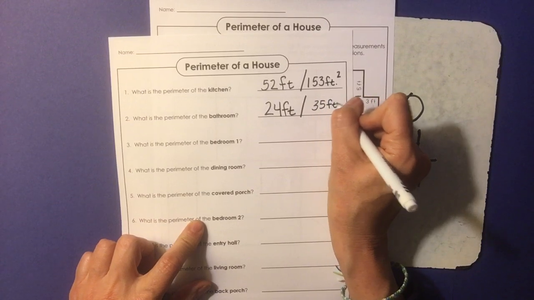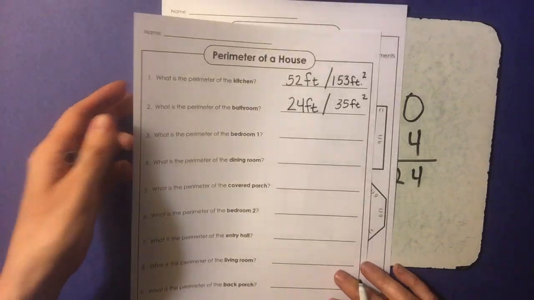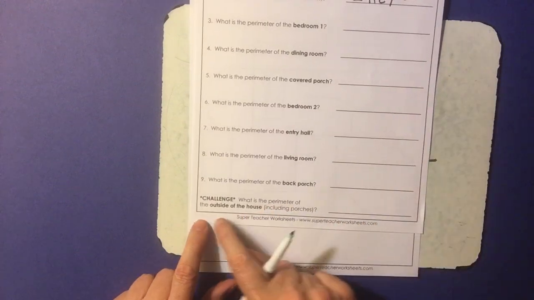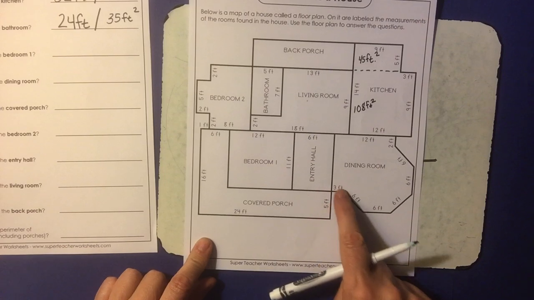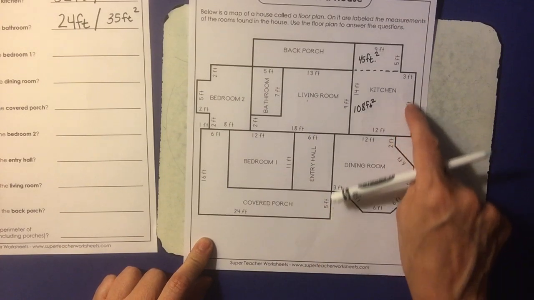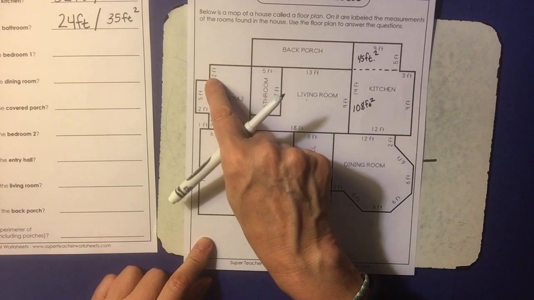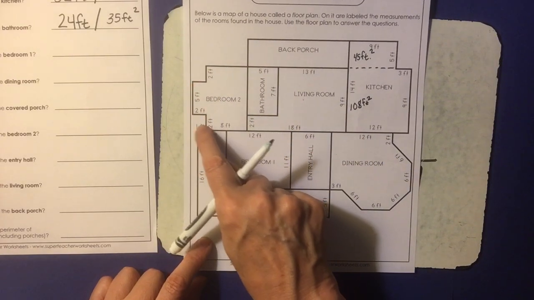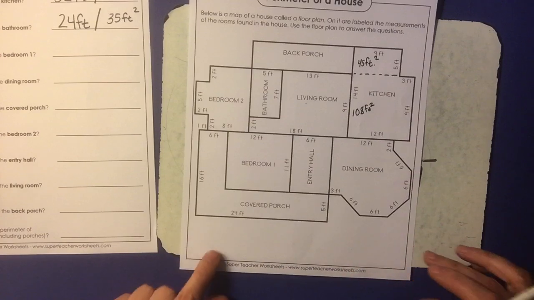Your job today is to complete this worksheet all the way down, and then at the end it says what is the perimeter of the outside of the house. So your job for that is going to be to calculate all the sides going all the way around the house. Can you do it? I think you can. That's a big rim, isn't it, if we're thinking of it as a perimeter?